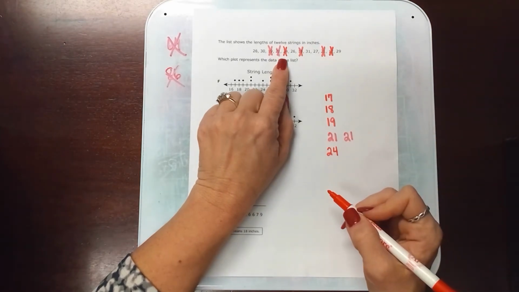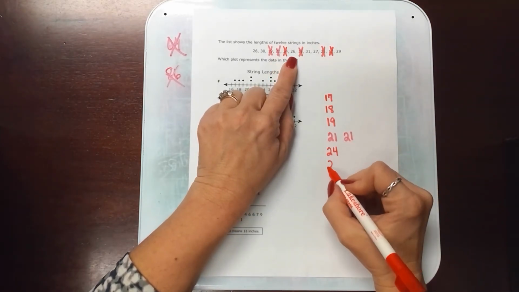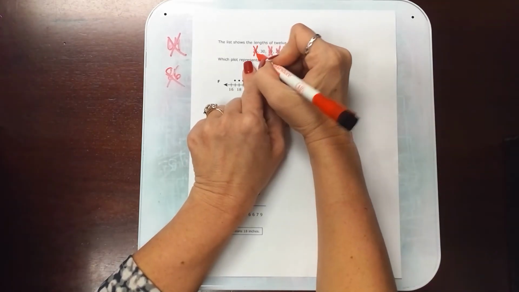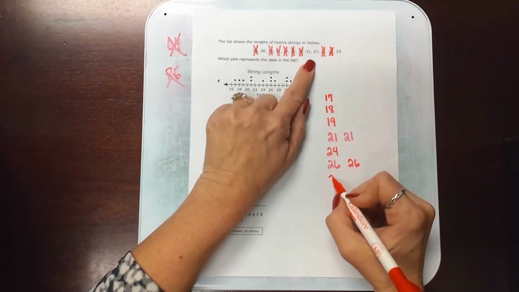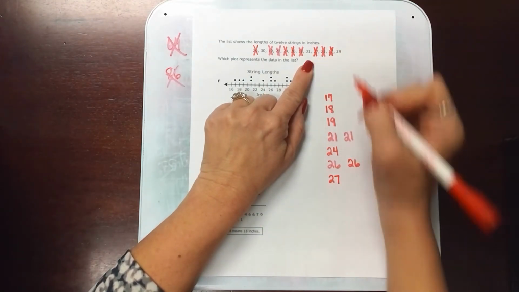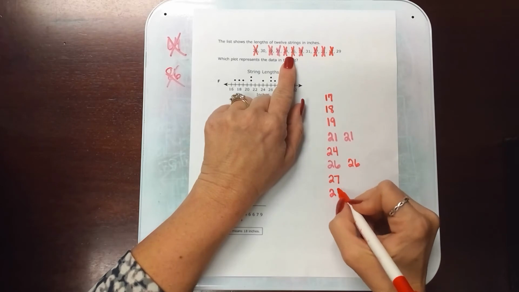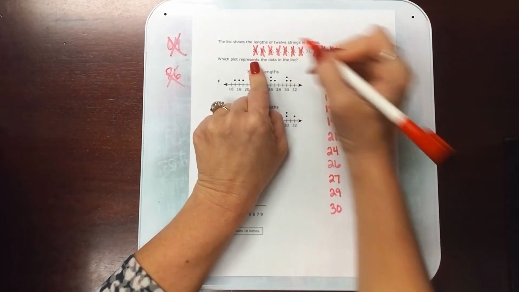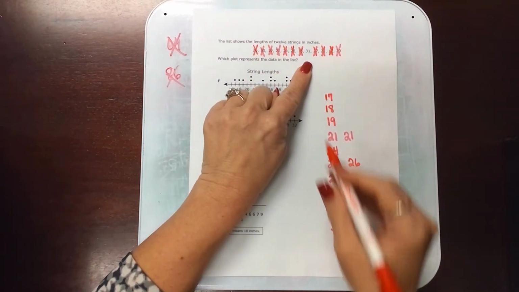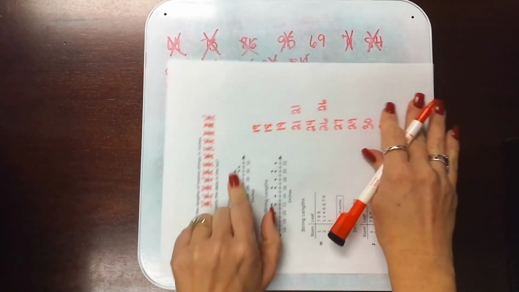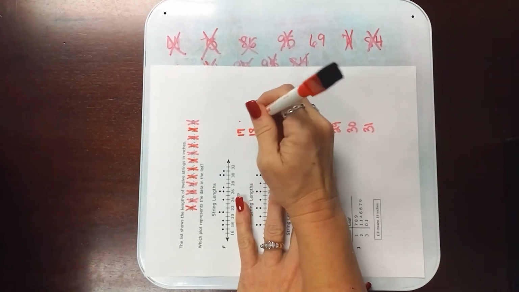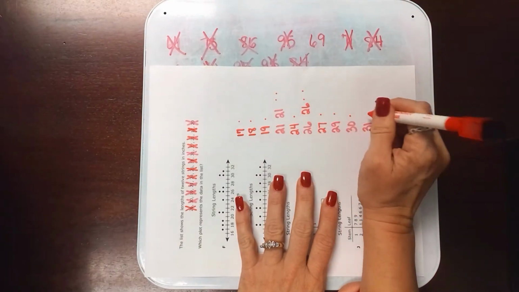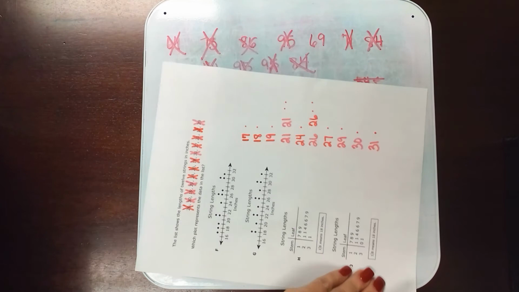Okay, any other 24s? No. I have 26. And I have another 26. Okay, I have a 27. I have a 29. I have a 30. And I have a 31. And what you want to help students understand is, if I turn it this way, this is my dot plot. I would have 1, 1, 1, 1, 2, 1, 1, 2, 1, 1, 1, 1. Correct?